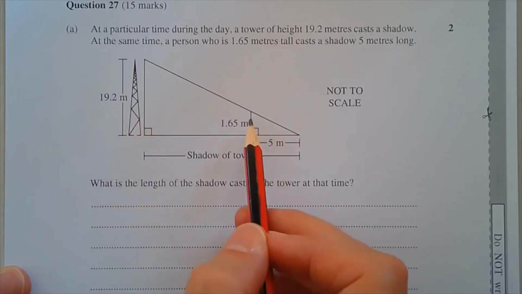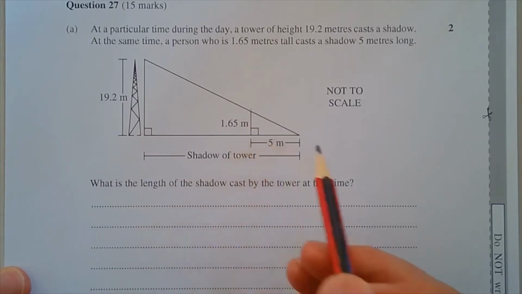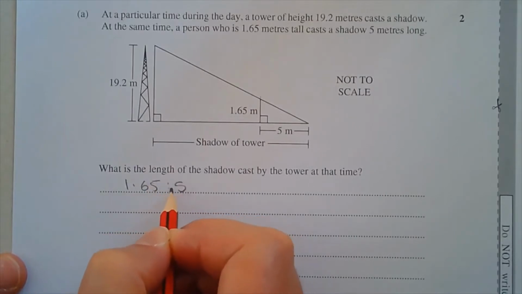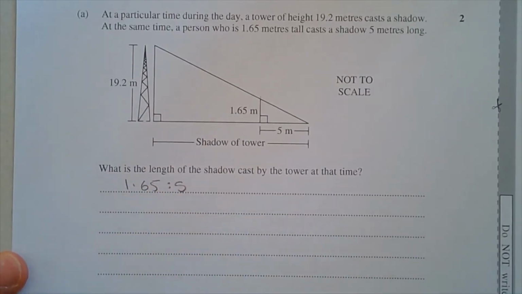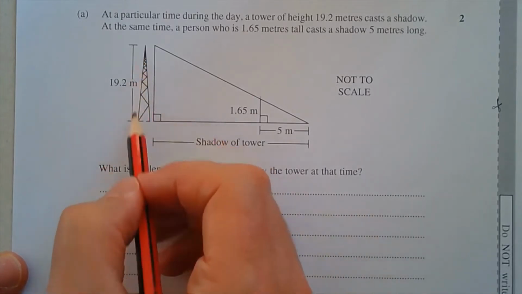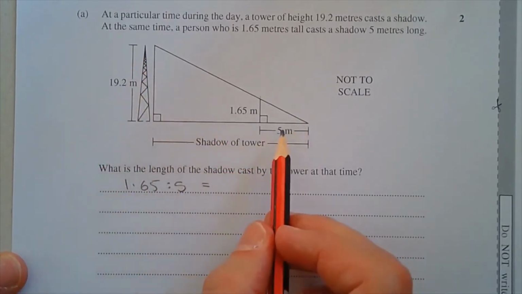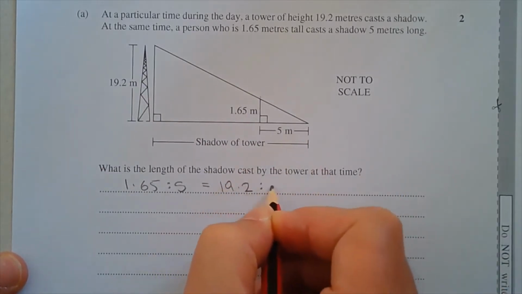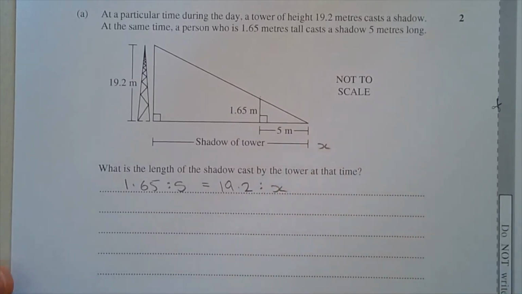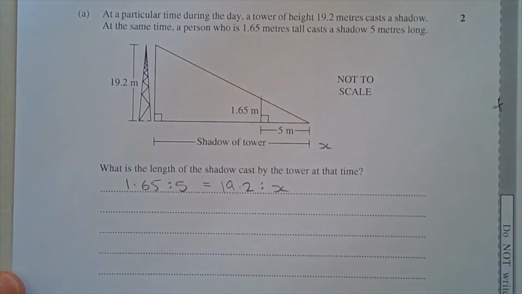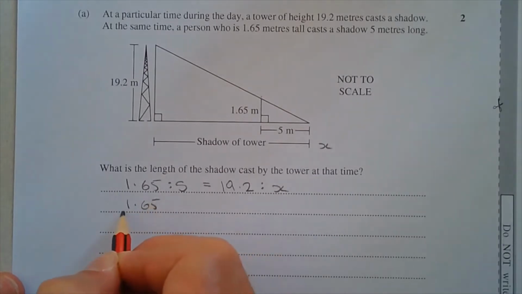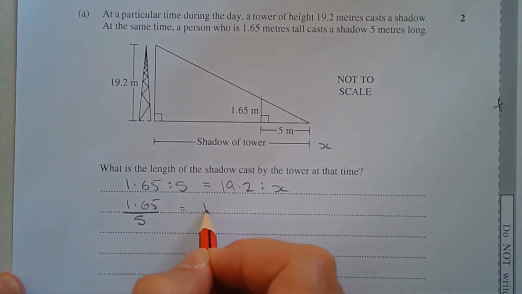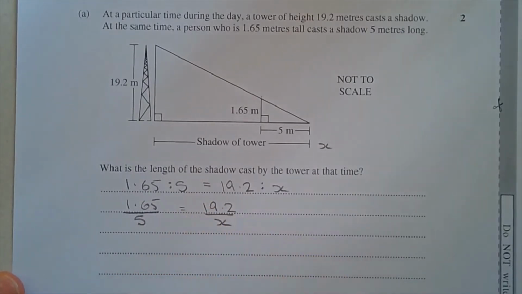So in other words, let's write this ratio down, 1.65 to 5, using the correct notation, is equal to 19.2 to the length of the shadow. Let's call the length of the shadow x. So let's solve this by treating the ratio as a fraction: 1.65 over 5 is equal to 19.2 over x.